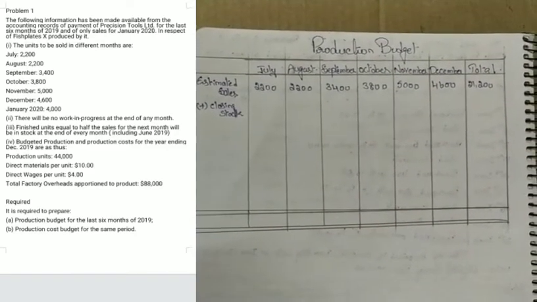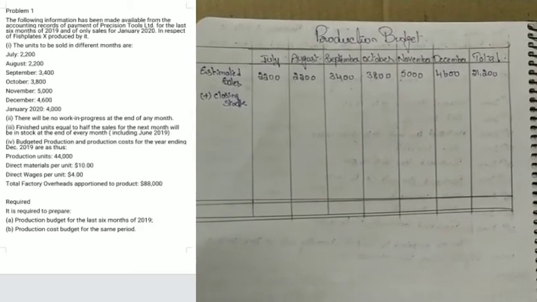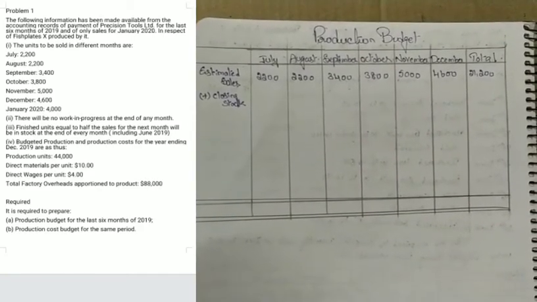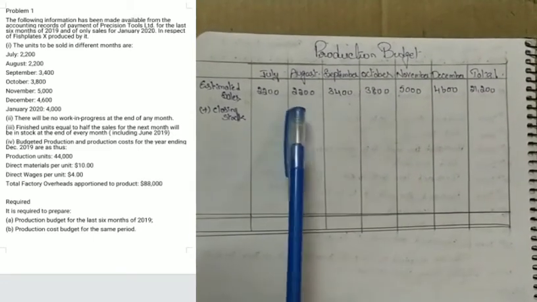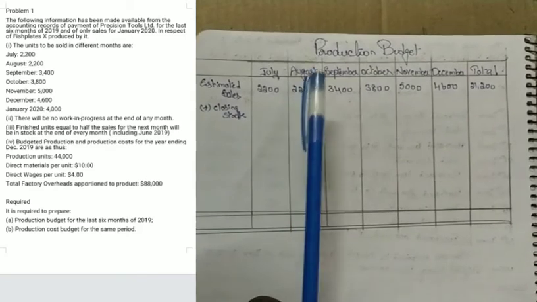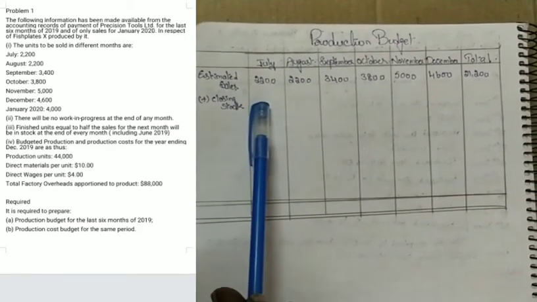In the problem they have not directly given the closing stock. They are saying that the finished goods equal to half of the sales for the next month, means whatever the sales we are having for the next month, half of next month's sales will become the closing stock for this month.